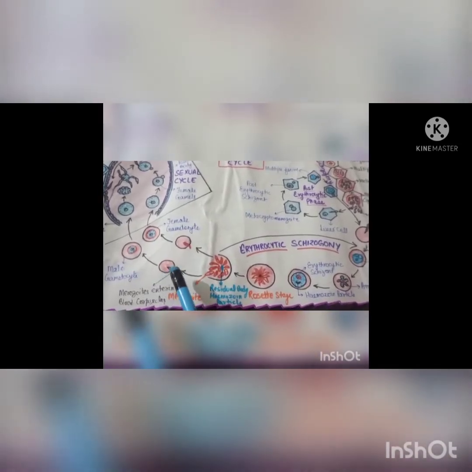Instead, they develop into compact rounded bodies which lack a vacuole and grow more slowly, and they are known as gametocytes or gametes. There are two types of gametes which are formed during this phase. The first one is female gametocytes, the second one is male gametocytes.